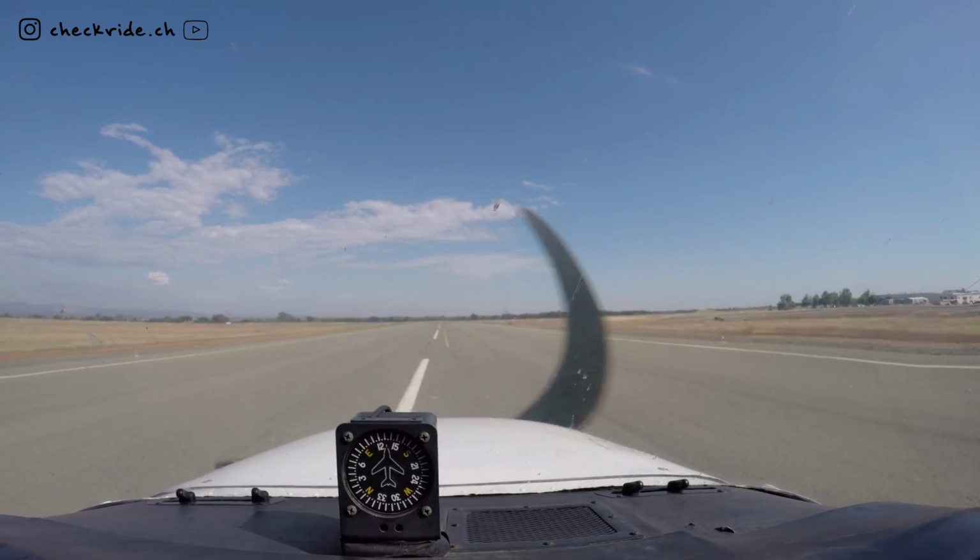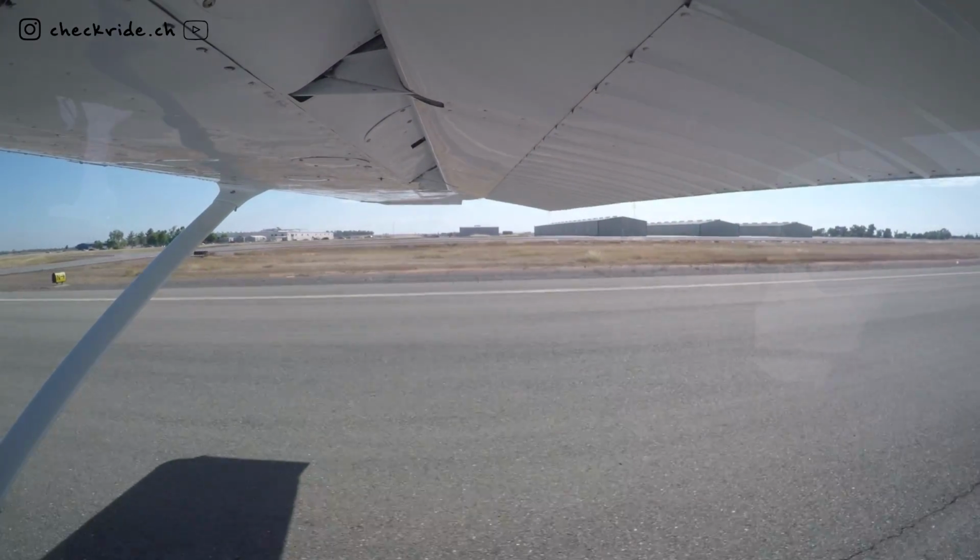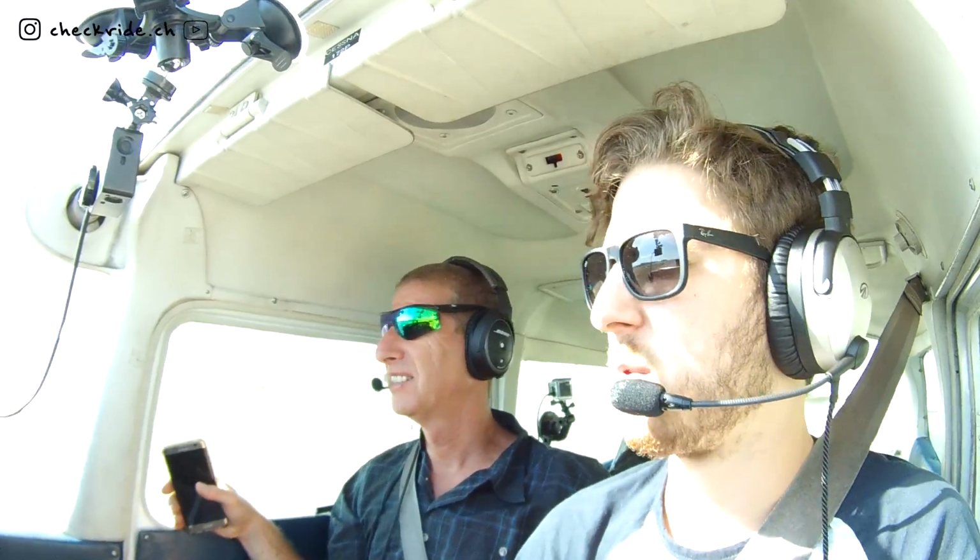And that's basically it, guys. After the landing, you might experience the need for another one, because it's so much fun nailing a crosswind landing. Okay, let's do another one.